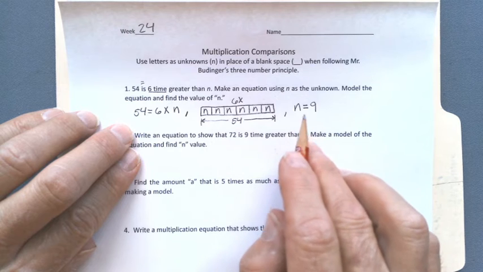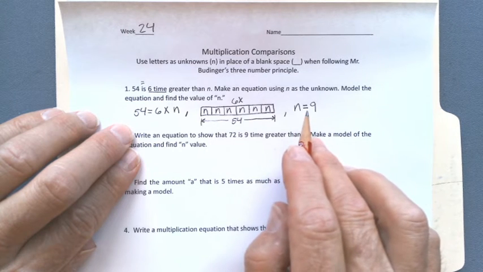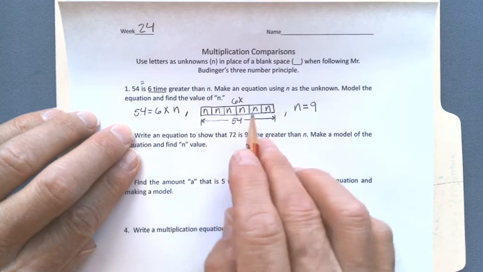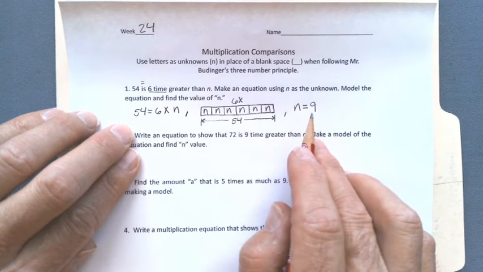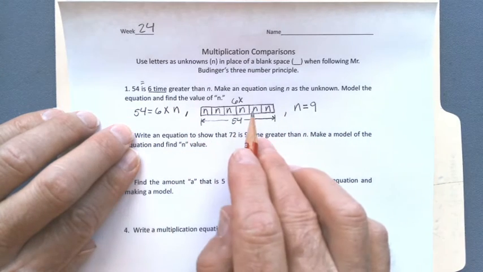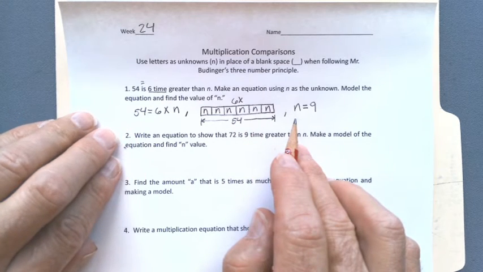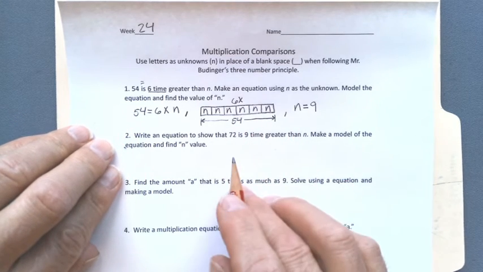And over here I'm just saying this is what I'm replacing n with. It was an unknown. I didn't know what that number is, but now that number is going to be 9. And we don't have to go back and put 9 in here anymore. This is complete. So look at these other ones.